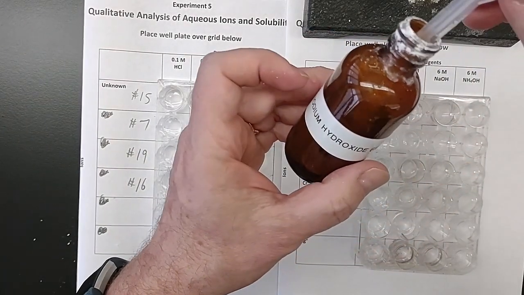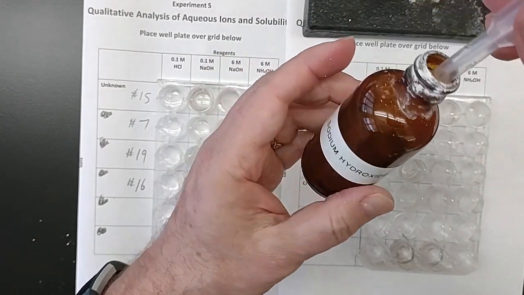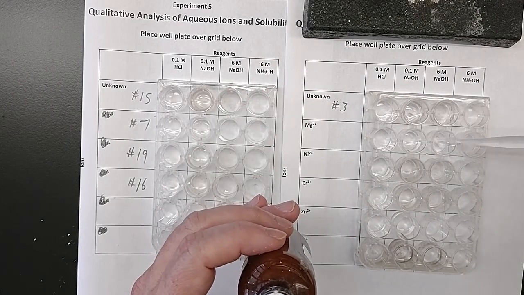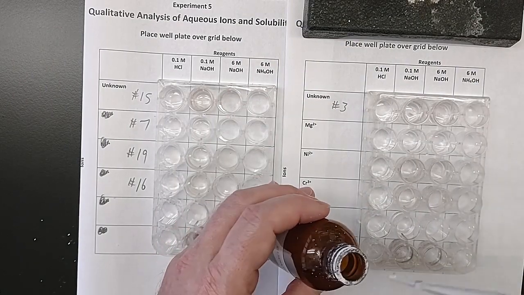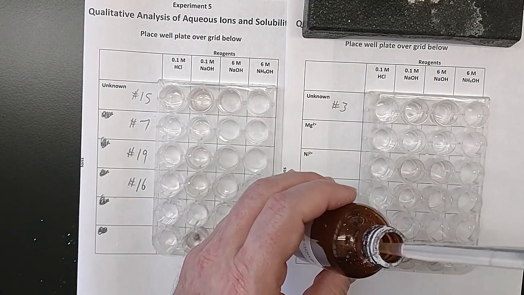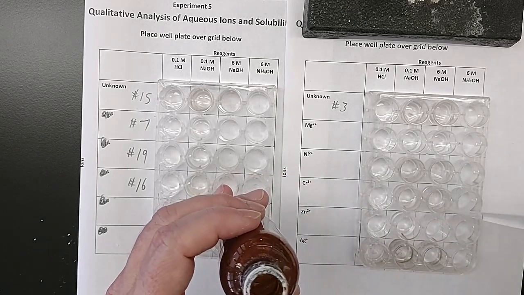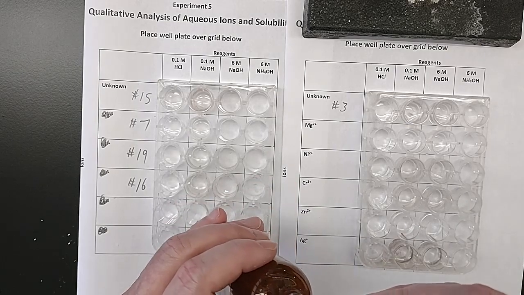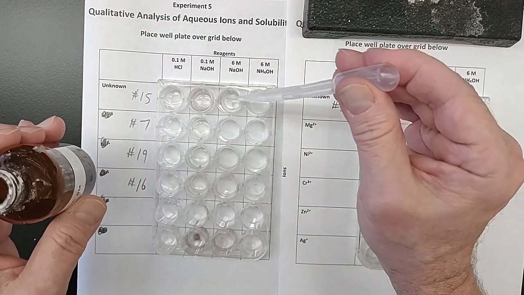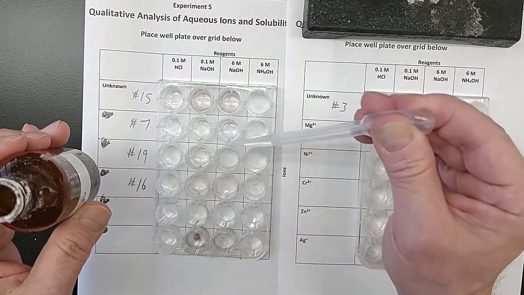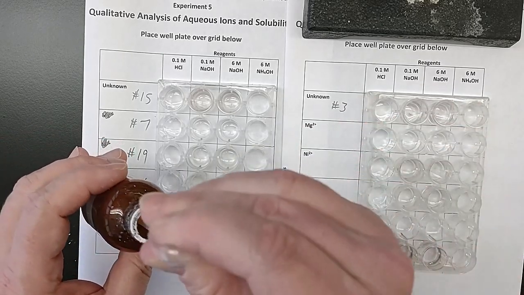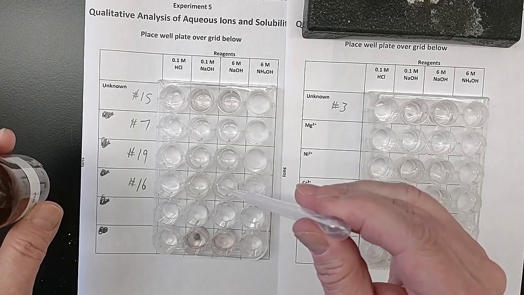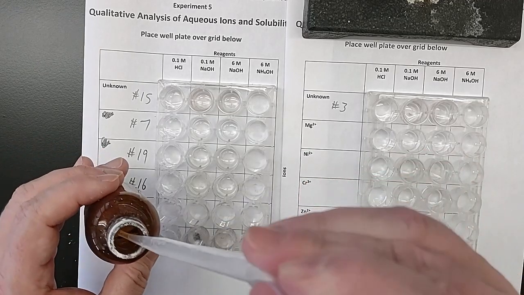Okay, 6 molar sodium hydroxide. So I do roughly 10 drops all the way down. I could be wearing gloves for this, but I'm just choosing not to and to be careful. And if I do get any of these on my skin, I will rinse them off.